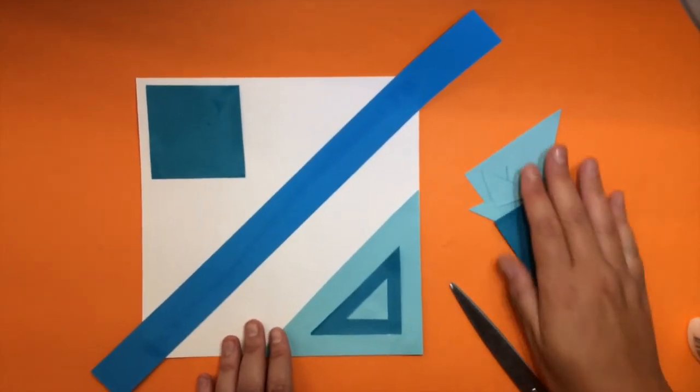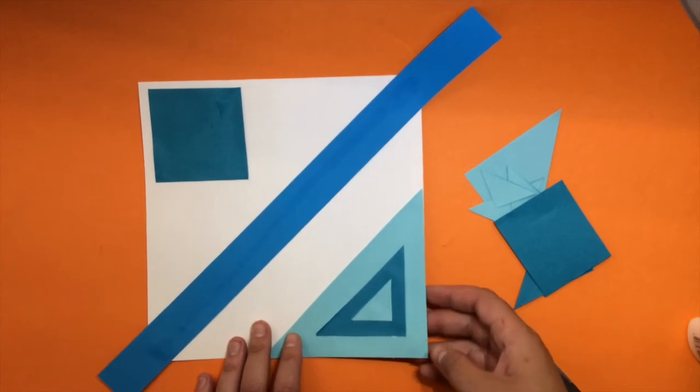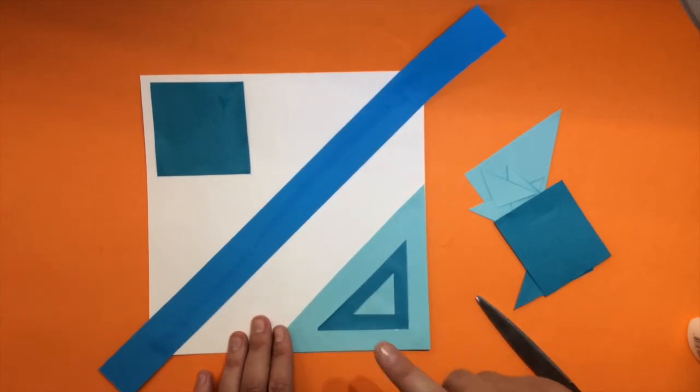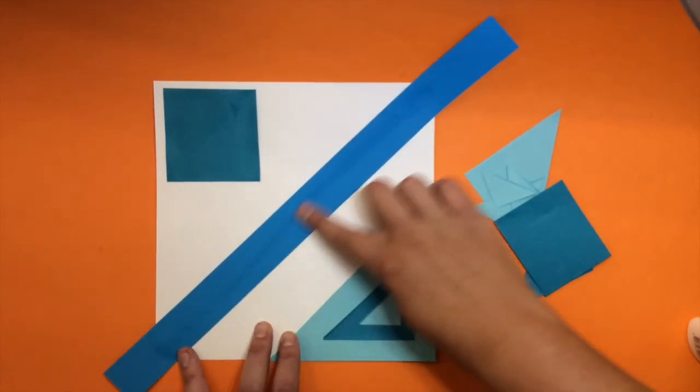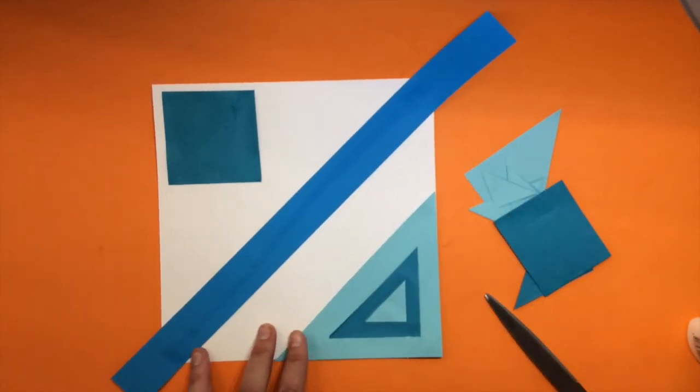Okay, boys and girls, when you head to your table, the first thing you should of course do is write your name, class, and number. But then I want you to put a line of glue from corner to corner and place a long strip of paper that hangs off the edge.